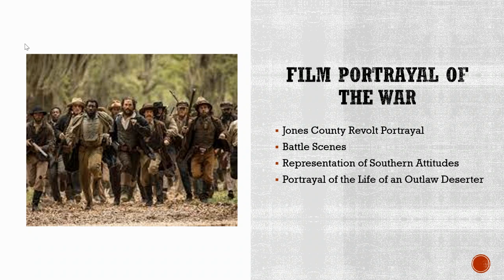And lastly, the way that the life of an outlaw deserter is portrayed is done really well by Ross. It shows you the harsh reality and the risks that it would take for a soldier in the Civil War to desert their post and be labeled as a deserter. It wasn't something done lightly. Newt was living in these swamps. He couldn't go back to his family because he'd be putting them at risk. Some men, if they were caught, were even killed for betraying the cause. So the film really helps viewers understand how big of a deal it was for a soldier to actually make this decision to desert their post. It wasn't something taken lightly.